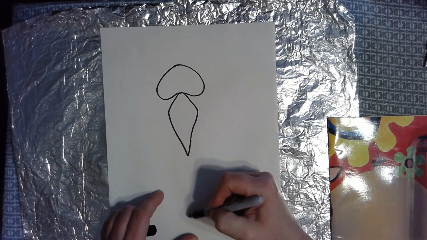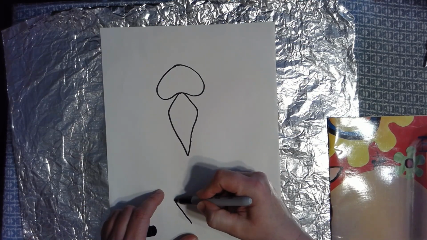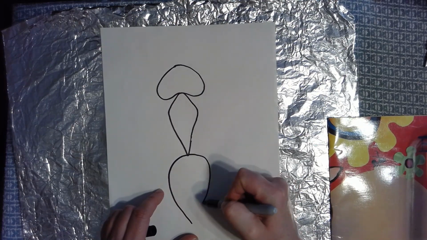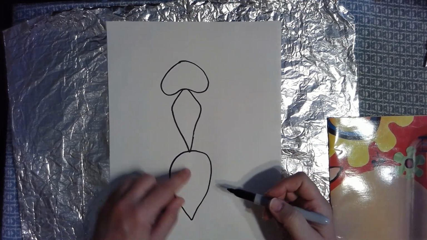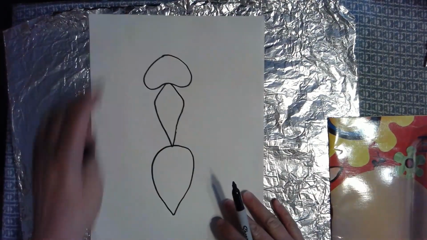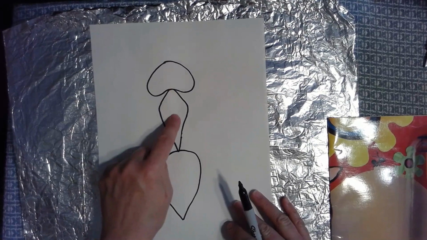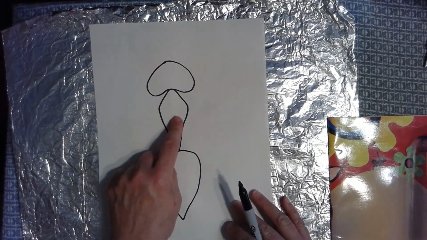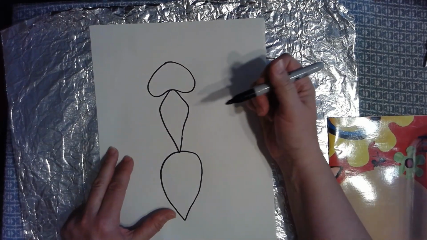So this reminds me of a teardrop. So I'm going to start here and make it pointed, and then I'm going to make it round and come back down to a point. So it's like an upside down teardrop, like a raindrop or a teardrop, okay? So I've got my head, thorax, abdomen. This was maybe even a little bit skinnier on the real one, but I think I might have made it a little big. That's okay.